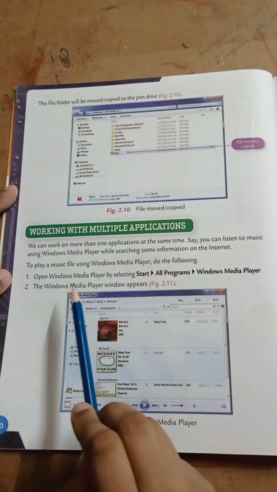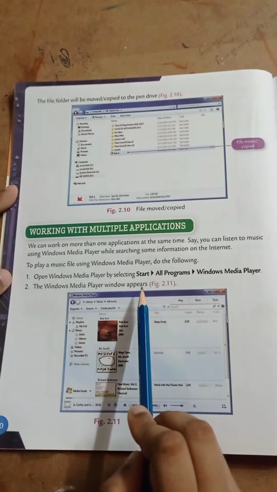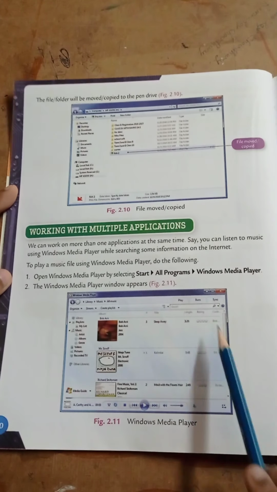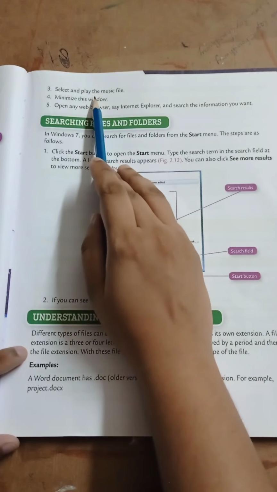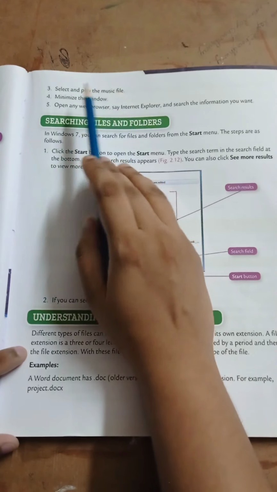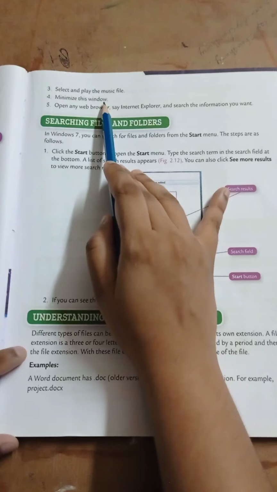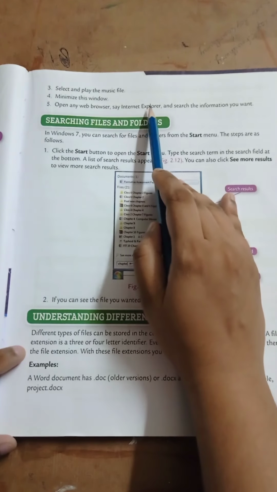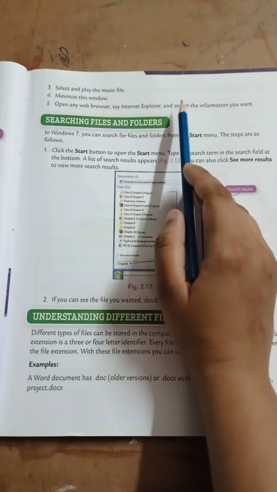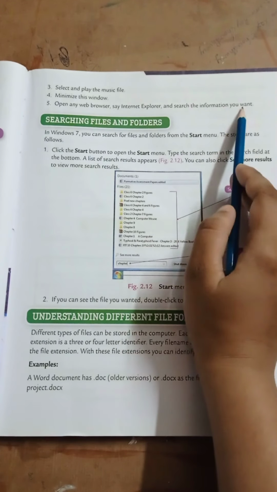The Windows Media Player window appears. This is the window of Windows Media Player. Select and play the music file. Minimize this window. Open any web browser, say Internet Explorer or Google Chrome, and search the information you want.